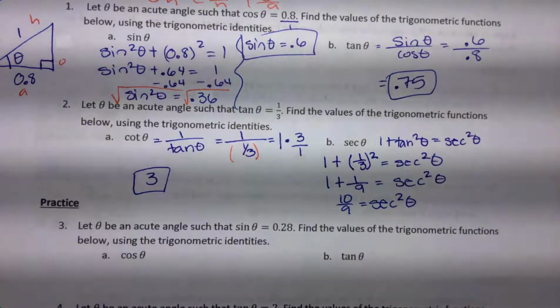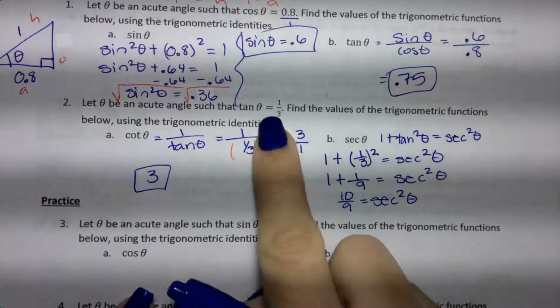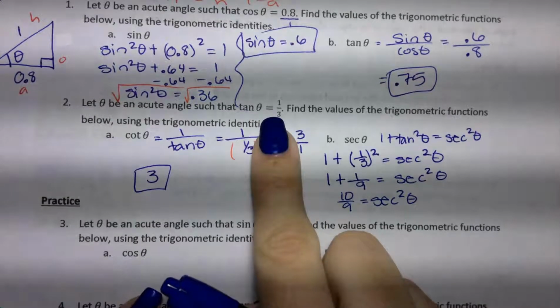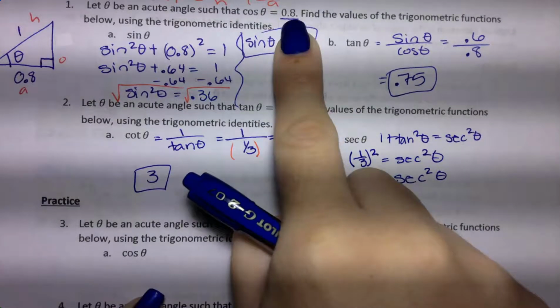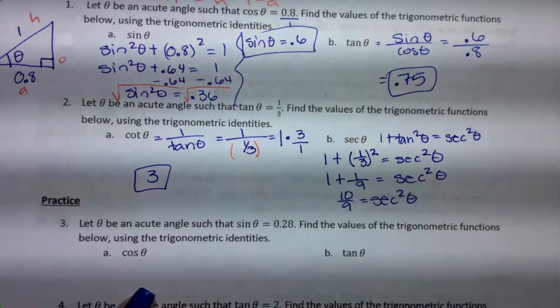Only because I needed to take a square root. So whenever I am given a fraction, I want to make sure I stay in fractions. So because the problem originally gave me tangent as a fraction, I want to leave it as a fraction, whereas on number 1, it gave me it as a decimal, so I'd want to change it to a decimal.